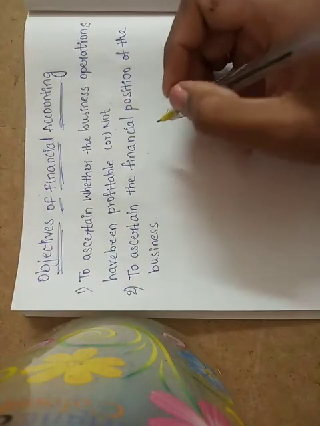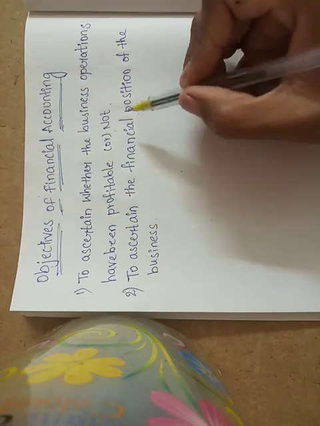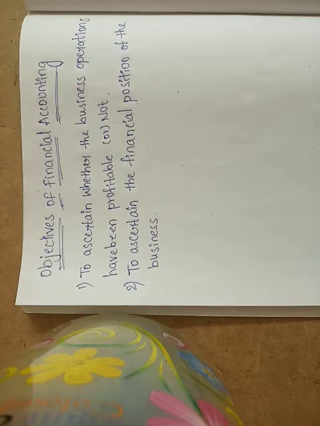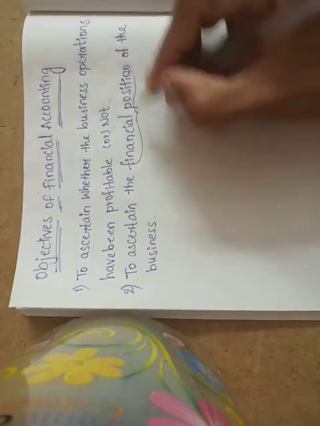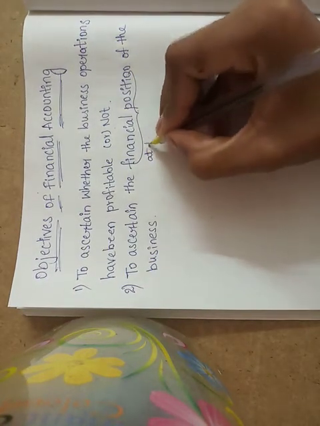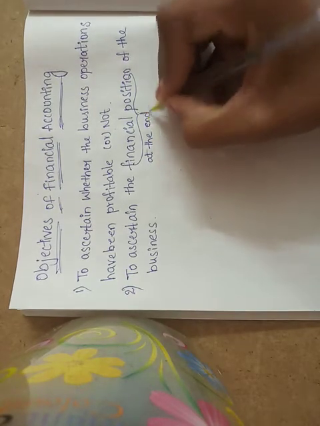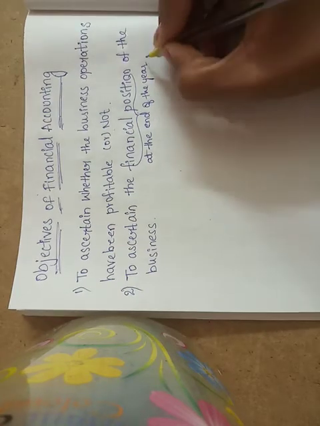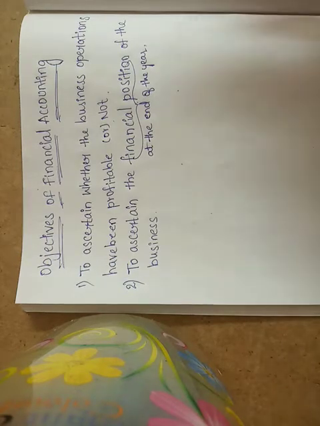Balance sheet. The balance sheet or position statement is prepared to give an idea of the financial position of the business on a particular date. We prepare this financial position at the end of the year, so that is 31st December or 31st March.